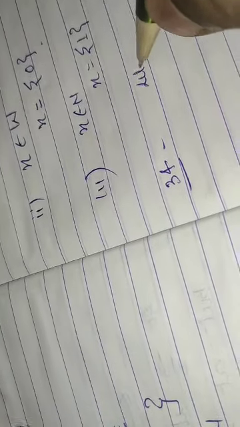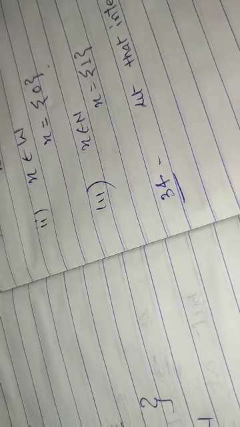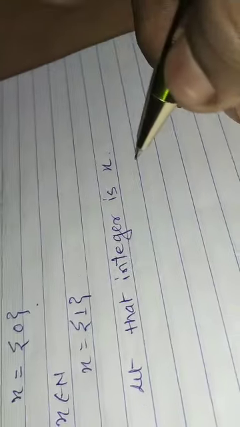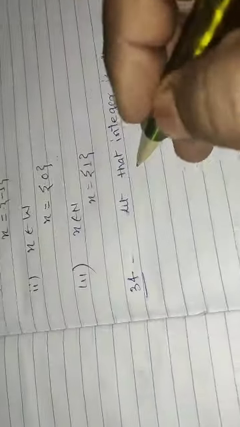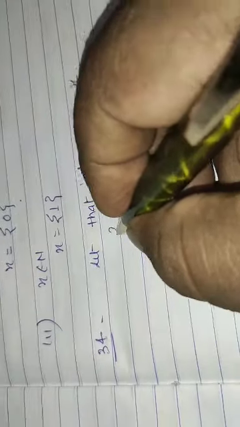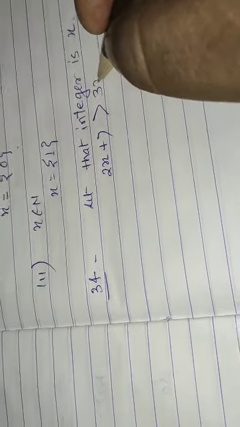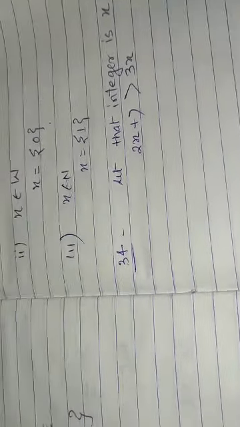Let that integer is x. Okay, let that integer is x. The question is, if 7 is added to twice of that integer, it means first twice of integer 2x plus 7, it is greater than 3x. Okay, it is greater than 3x.